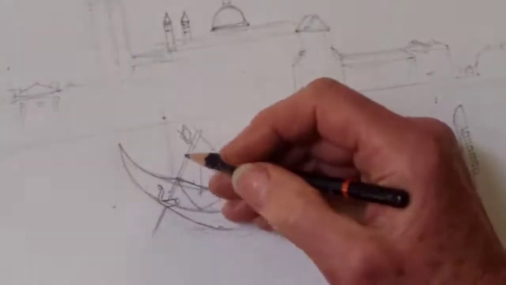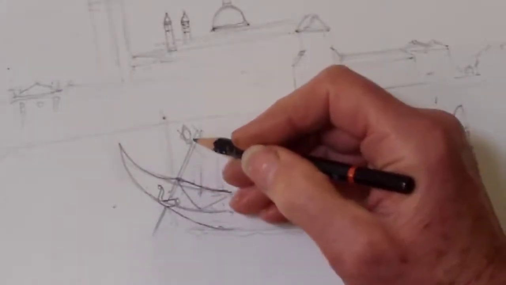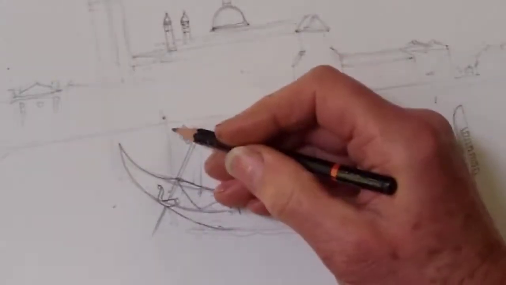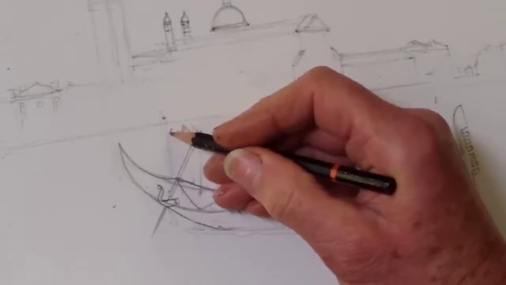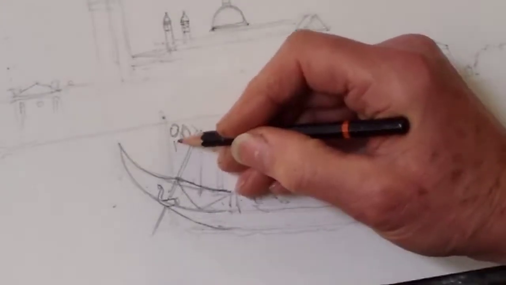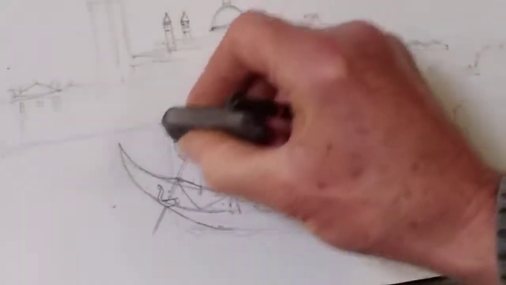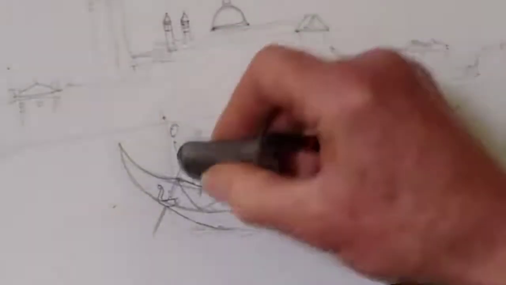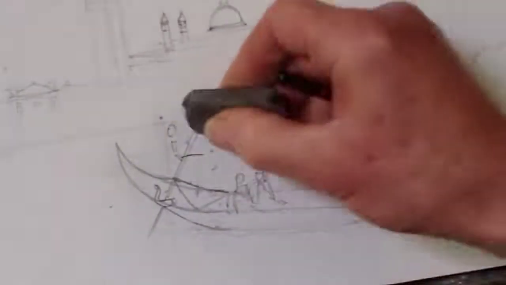And you'll see a second pole, obviously, and that's from the figure behind, so we can eliminate that to simplify it. That means I've got to put his head a bit further over. So I'm now using the pole as a means of positioning the head. Let's clean that up so you can see. And we're almost ready to paint, guys.